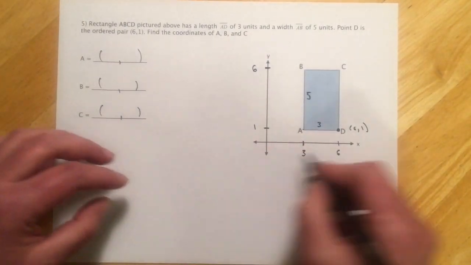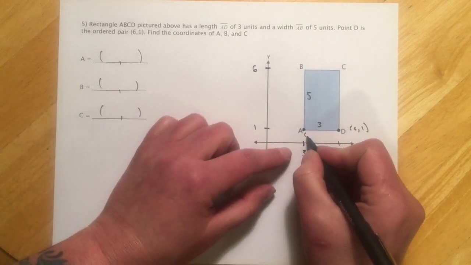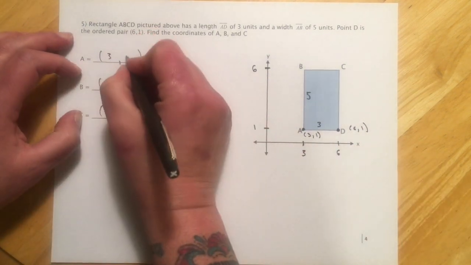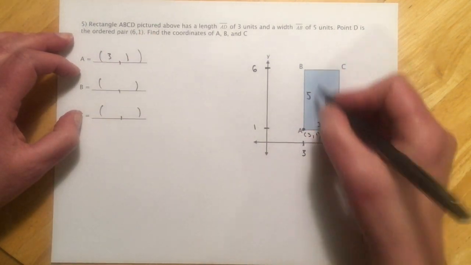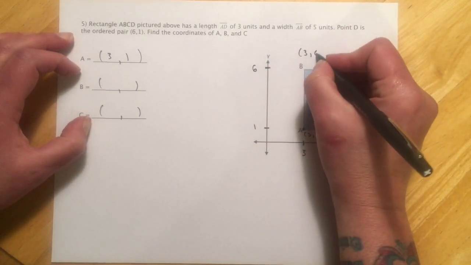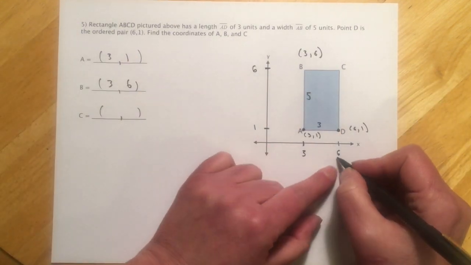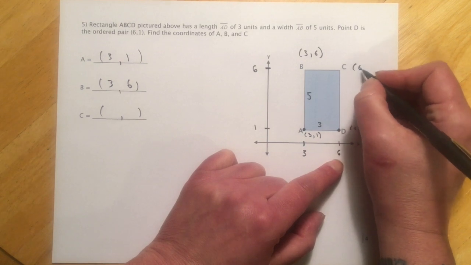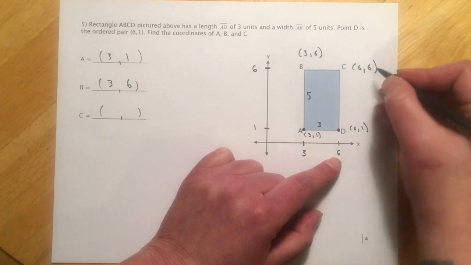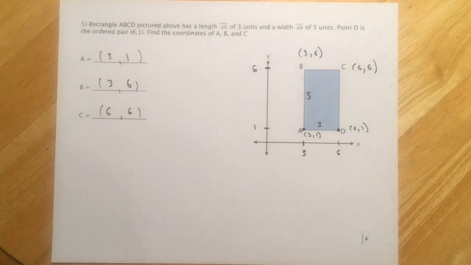So if I put it all together, point A would be at x is 3, y is 1. Put that over here. Point B, x is 3, but now the y is 6. And then point C, looks like the x is 6, and the y is also 6. 6 and then 6. Cool, so that concludes 2.1.